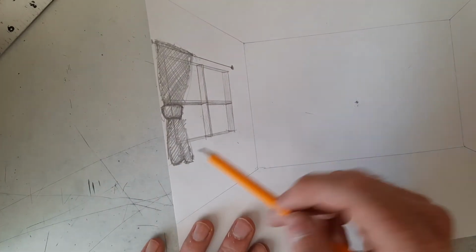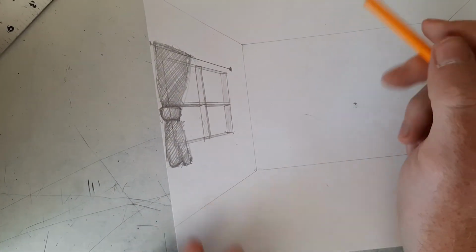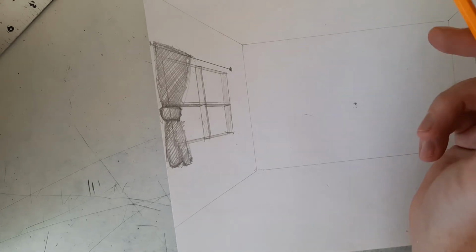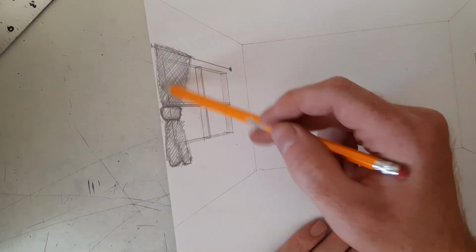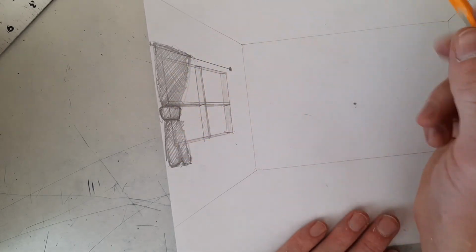And when you do the other side, it's pretty much the same thing. The only difference is that it's going to be a smaller curtain, so you need to pay attention to what you've drawn over here on this side. So you're going to want to do this side first, okay?